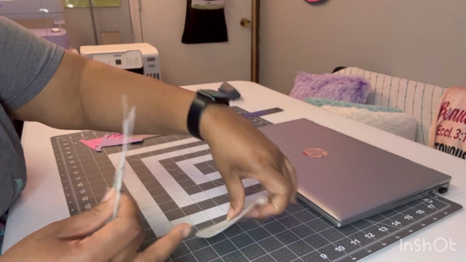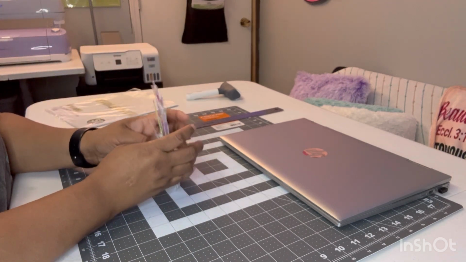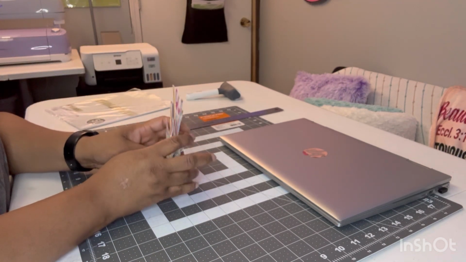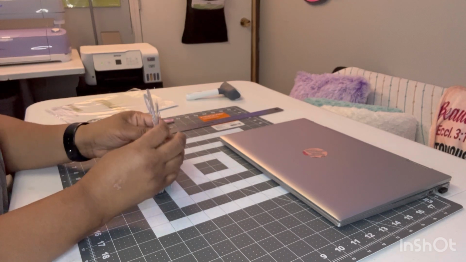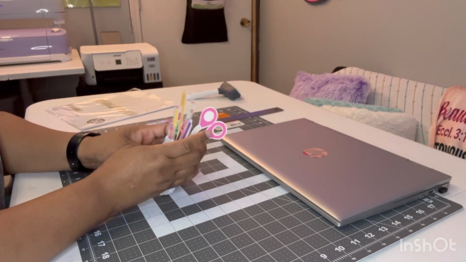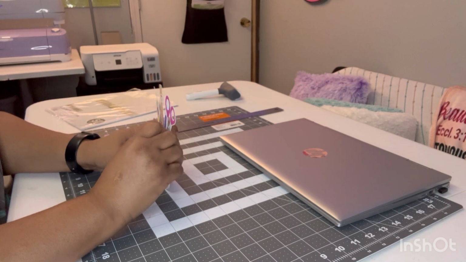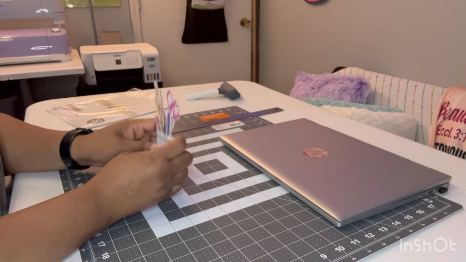November, December. Alright. Again, this project was very simple, print and cut. The design was already in Design Space, so you don't have to worry about that.